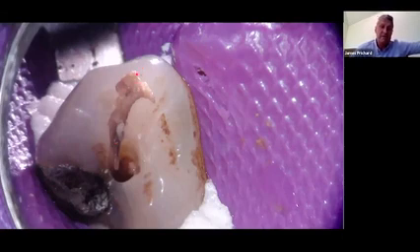But this residual pulp tissue, you can see the black area here, which is likely to be biofilm, is going to create an environment where microorganisms are going to persist within the root canal system. So our irrigants don't just have to be antimicrobial, they have to deal with these bits of tissue that are inevitably left behind if we can't remove them all mechanically.